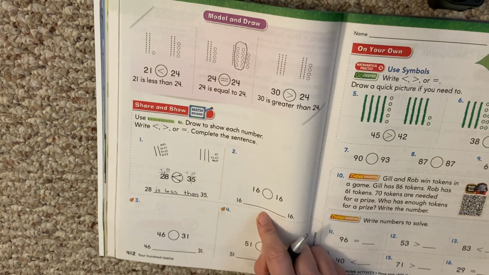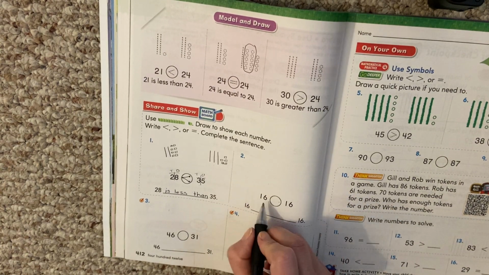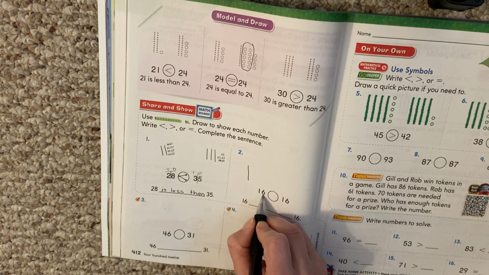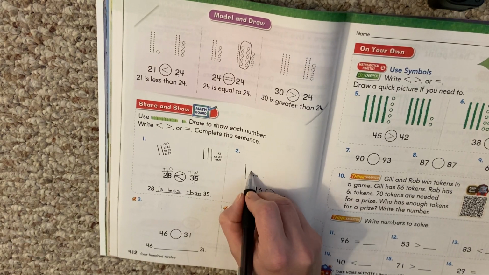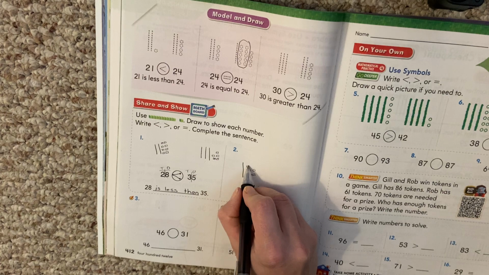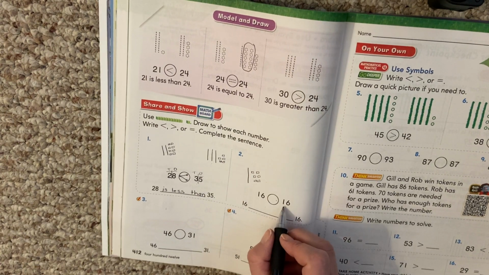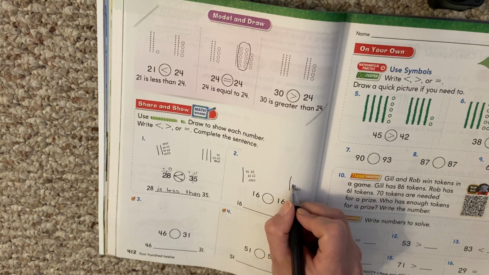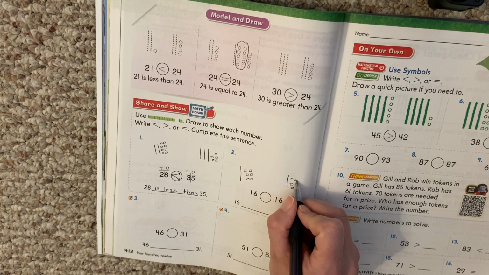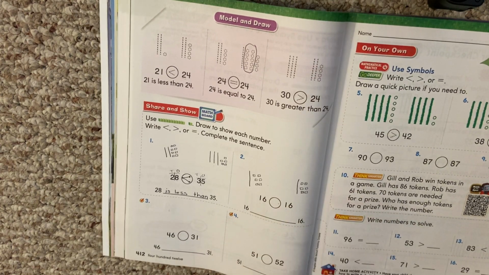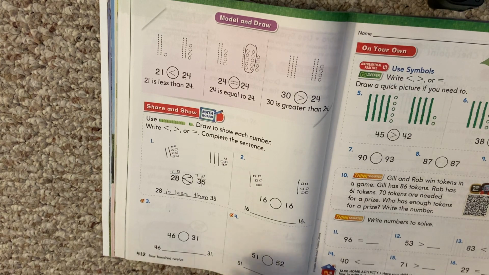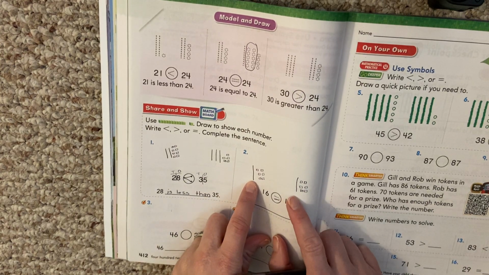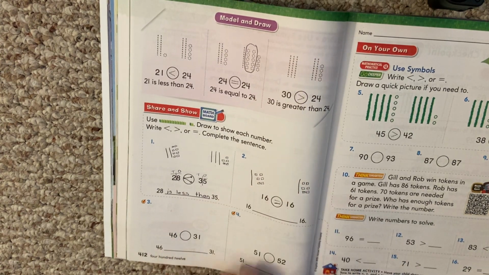All right, look at number 2. We're going to draw that out. 16. 1 ten, 6 ones. Again, you can make that TO chart if you need to. Okay, and then 16 again. 1 ten, 6 ones. Hey, what do you notice about these numbers? 16 and 16. They are the same. They're equal. So we put our equal sign in there. 1 ten and 1 ten, same. 6 ones and 6 ones, same.